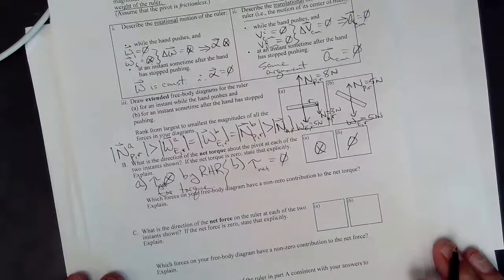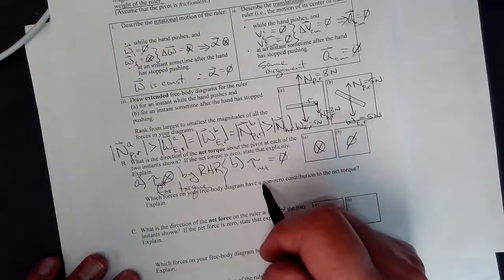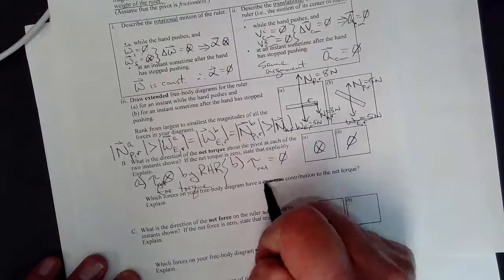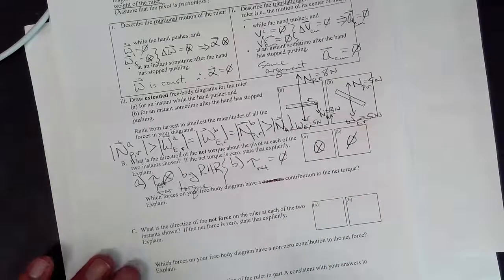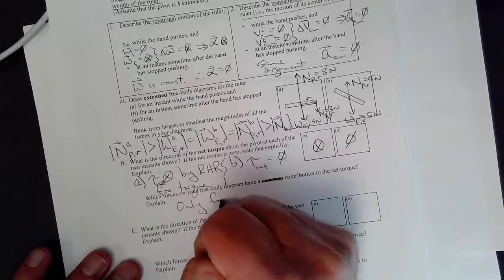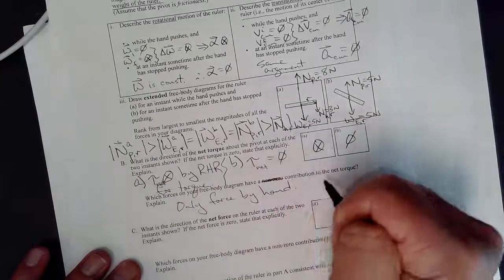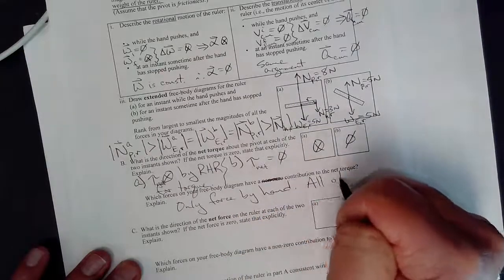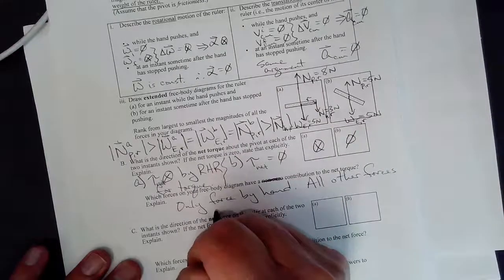In other words, which ones give a contribution to the net torque? Well, only the force by the hand. All other forces act at the pivot.